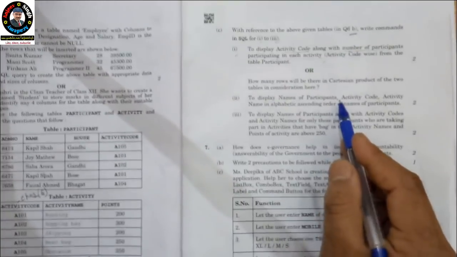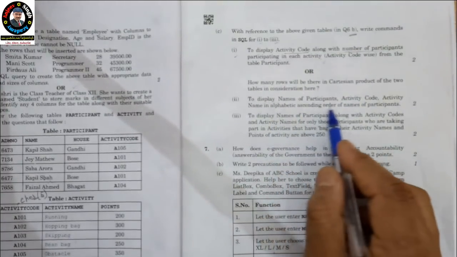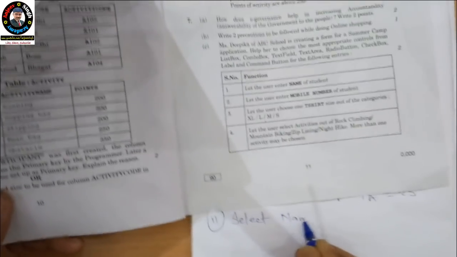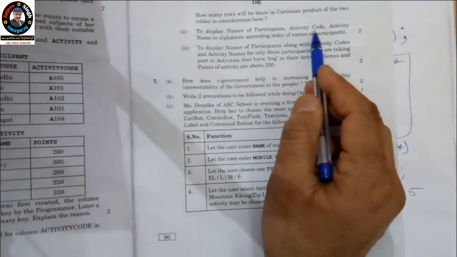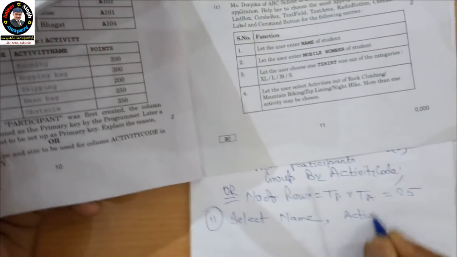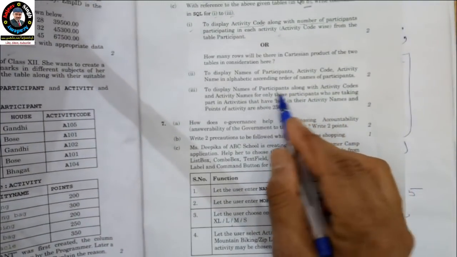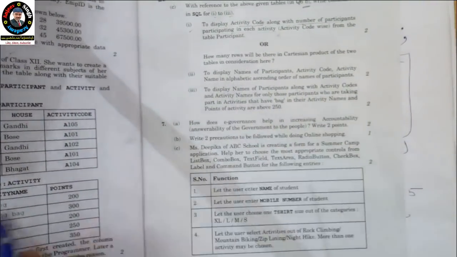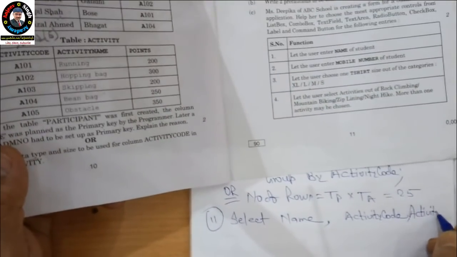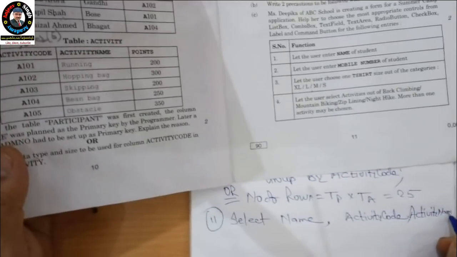To display name of participants, activity code, activity name in alphabetic ascending order of name of participants. It means you have to display the name of participants, so select name. I'm just starting there. Select name. Then after that you have to show activity code. I'm just putting some space here. Then activity code, comma, activity name. That means from here you have to take the activity name.